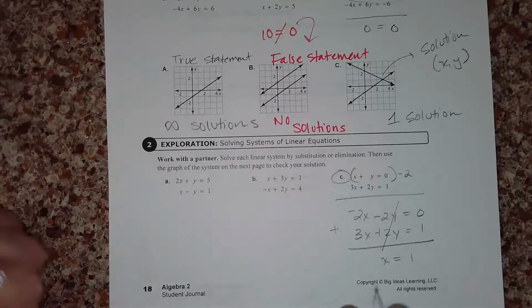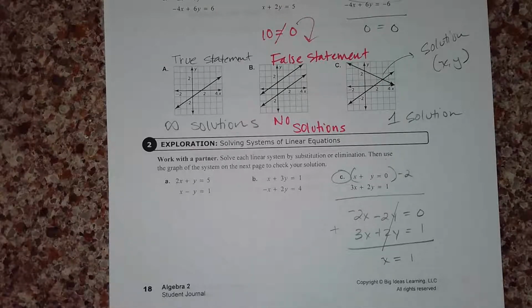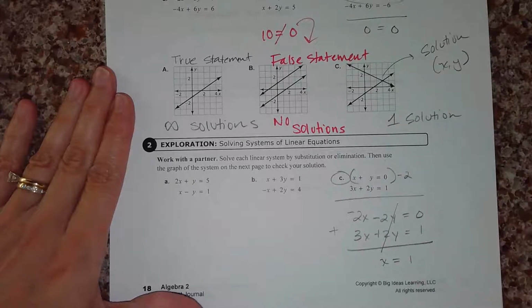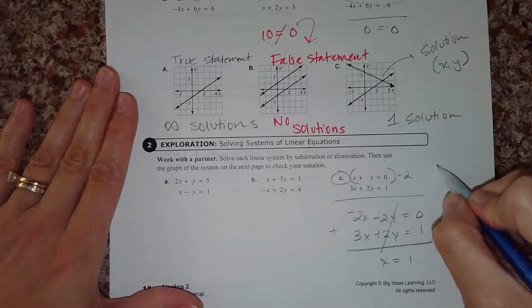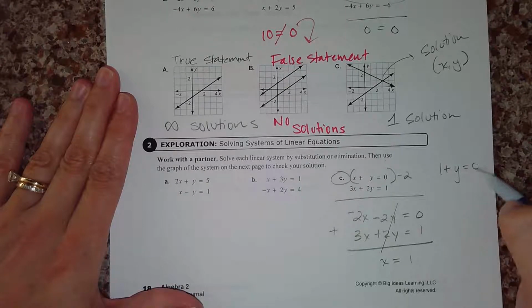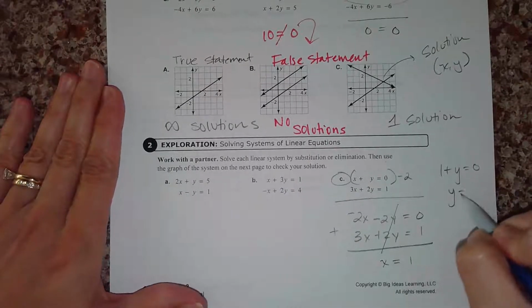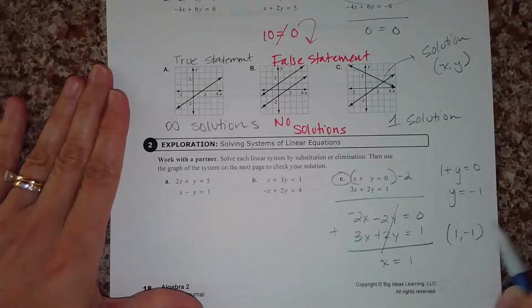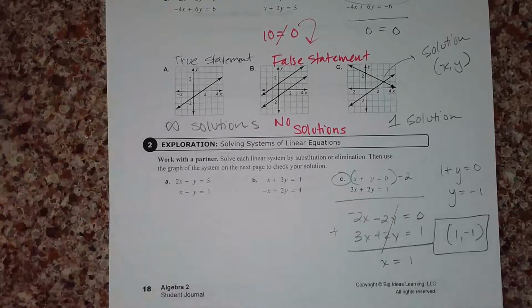Remember that you're not done once you solve for x, you have to plug it back in and solve for your y value. So then you'd pick either one of your equations. So it looks like the first one would probably be the easiest. And if x is 1, I'm just going to put in 1 plus y equals 0, which means y has to equal negative 1. So the point of intersection would be the point 1 comma negative 1.